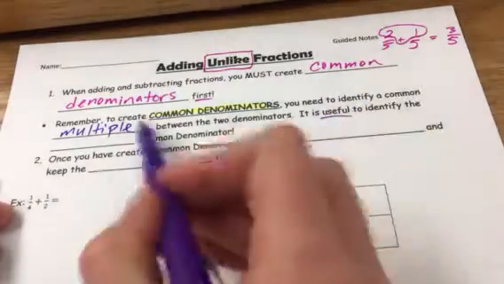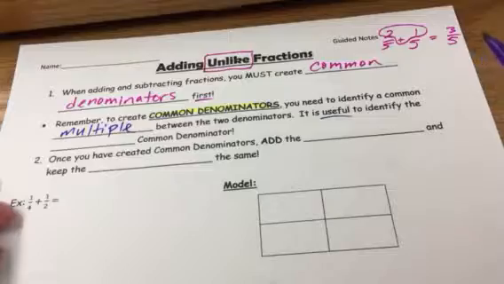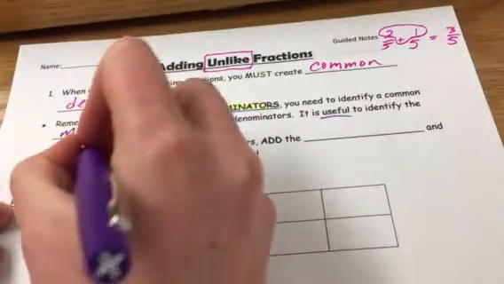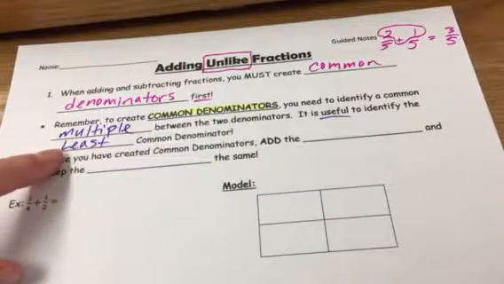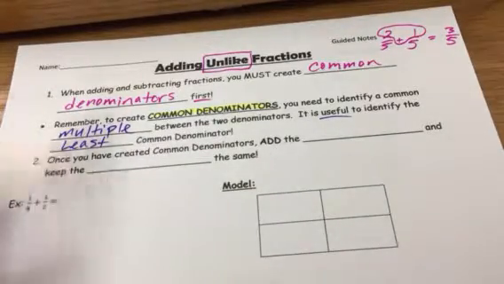And in general, when you're creating these common denominators, it is the most useful to identify the least common denominator. Now we'll talk about what happens if you accidentally don't pick the least one. It's not a problem. You will get the right answer. It just adds one additional step, and we'll take a look at that on the back side of the notes.